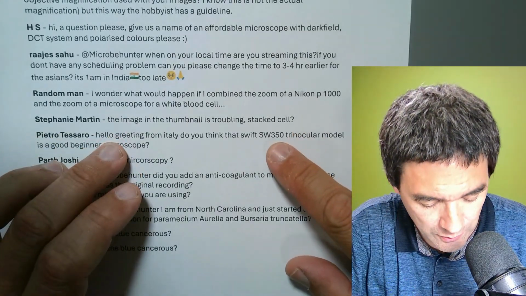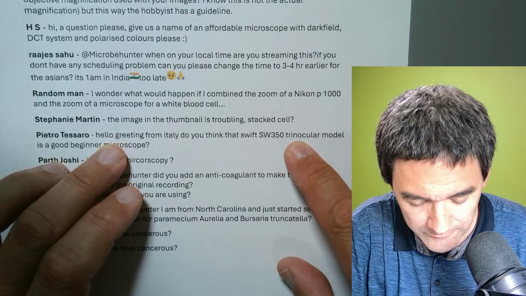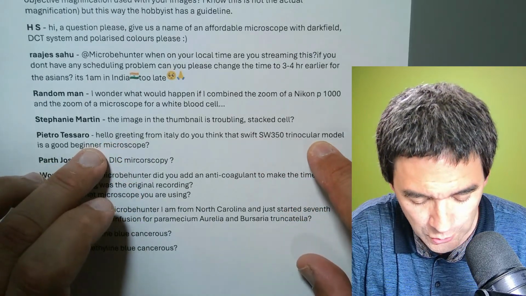From Illy, do you think that the Swift 350 trinocular model is a good beginner's microscope?